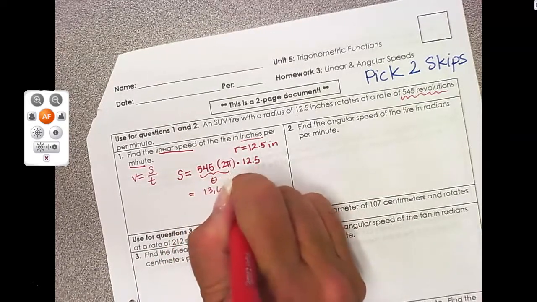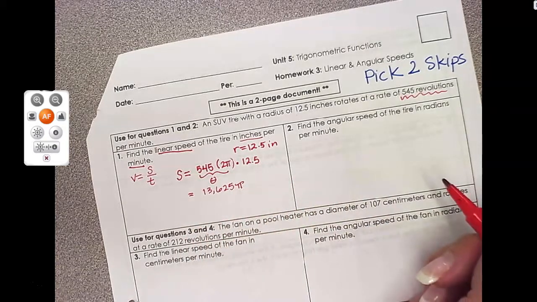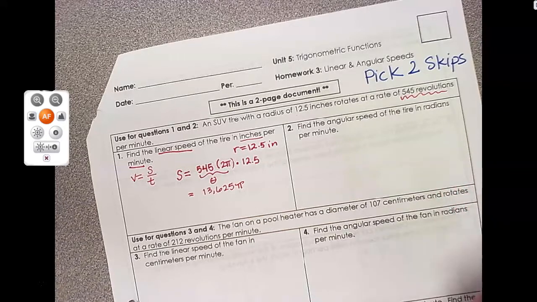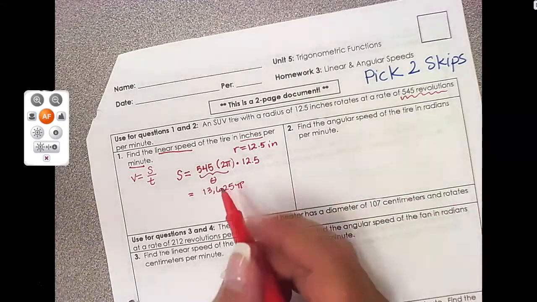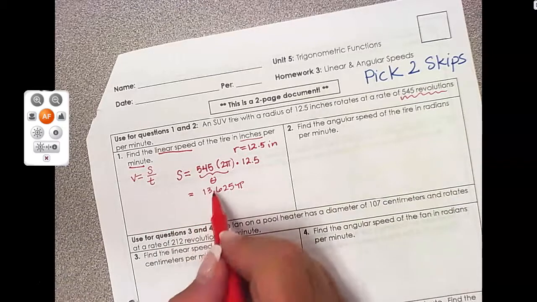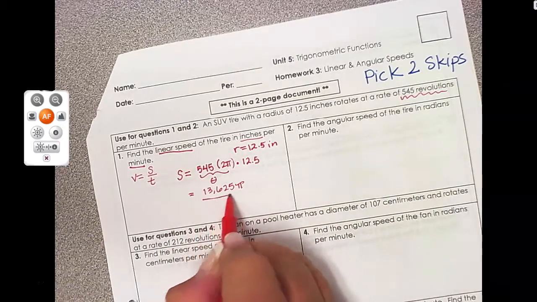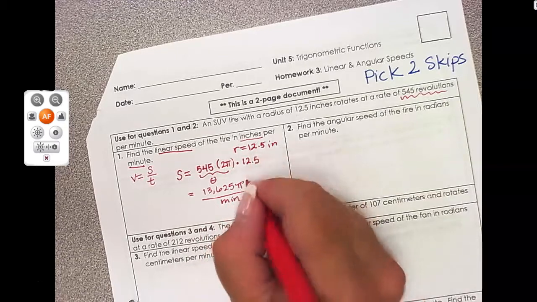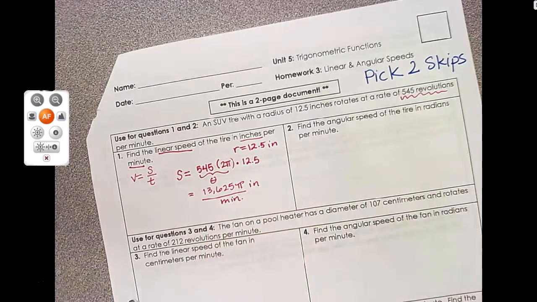So I get, my arc length is 13,625 pi. And it seems like a lot, but it is a tire, and that's how many times it goes around. And when I want to find my linear speed, then I'm just going to take that arc length, and that is per minute. So these are inches, and that is per minute.